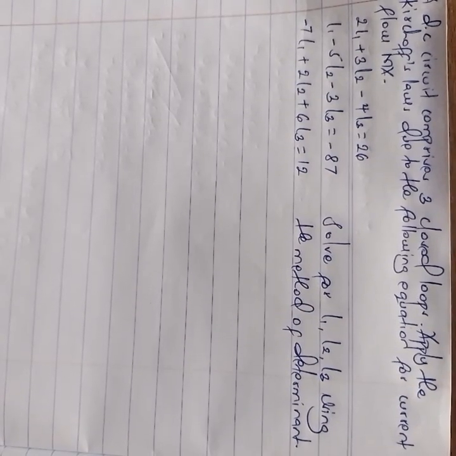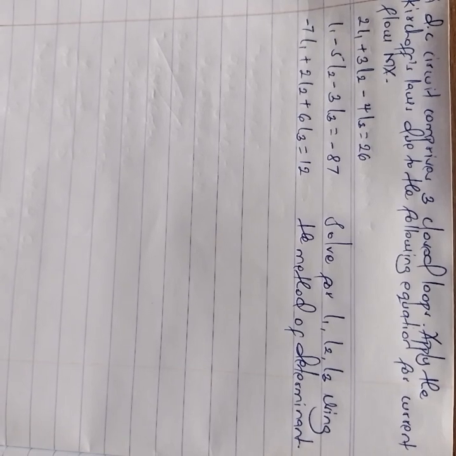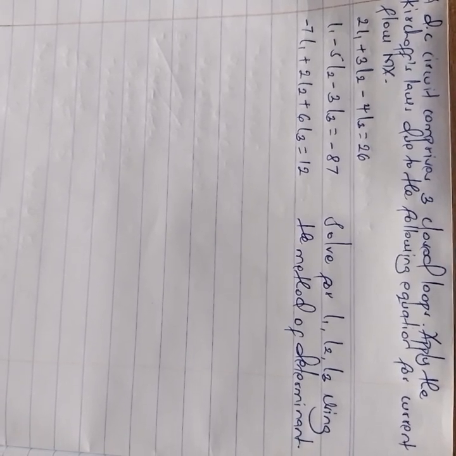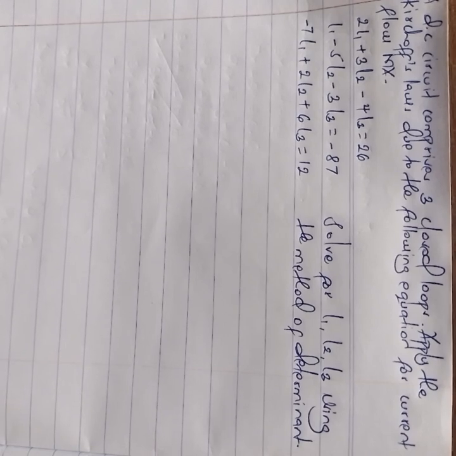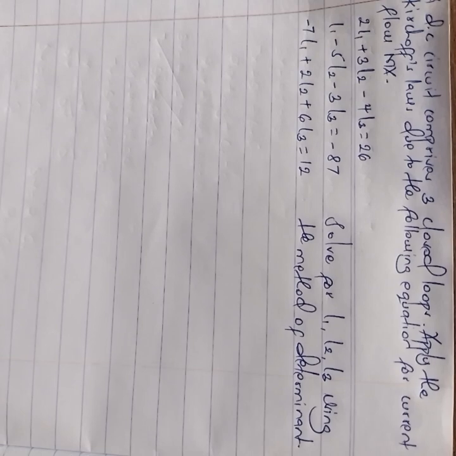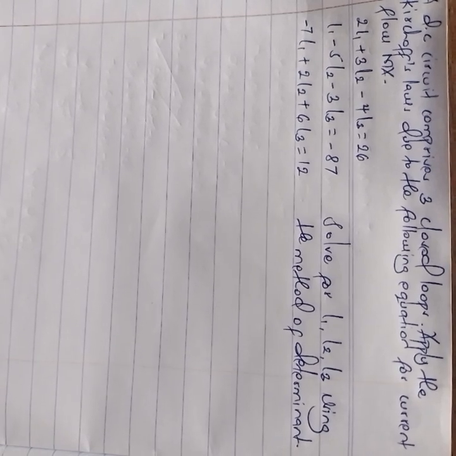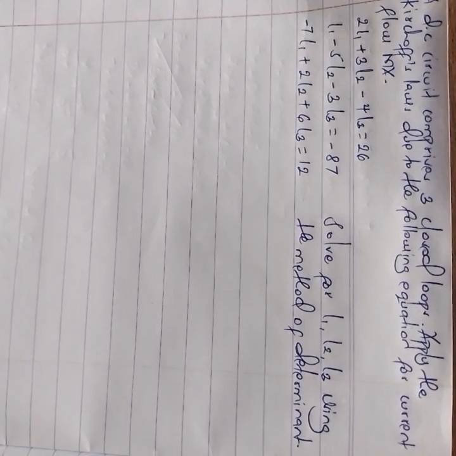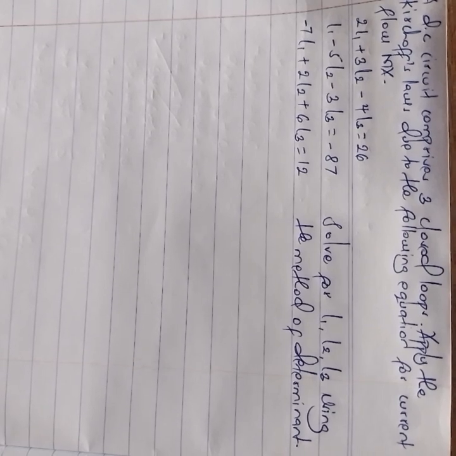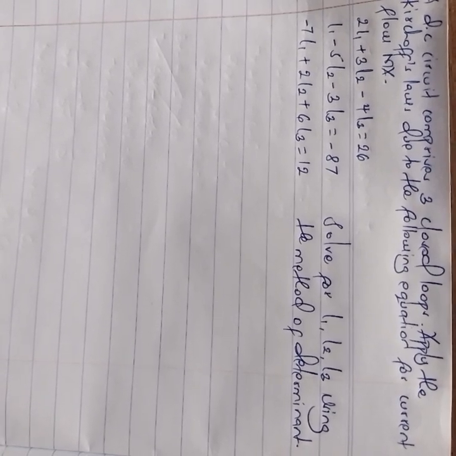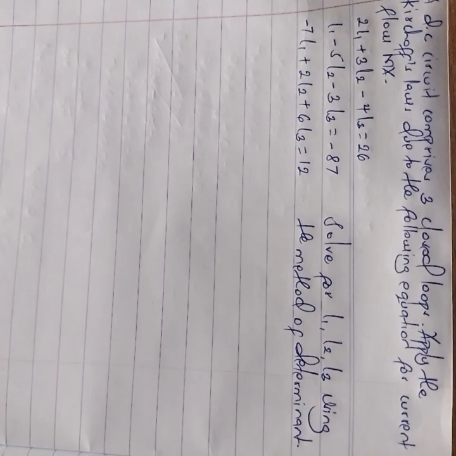So here I have an example with me, and this is the example. A DC circuit comprises three closed loops. Apply Kirchhoff's law to derive the following equations for current flow in mA. So here we want to apply Kirchhoff's law to calculate these three unknowns.